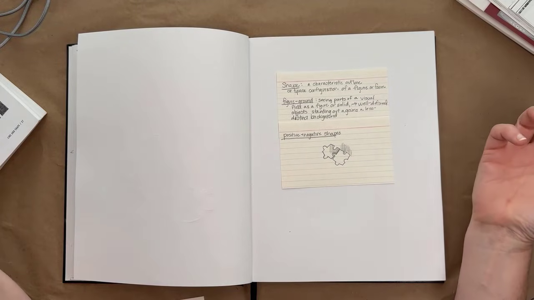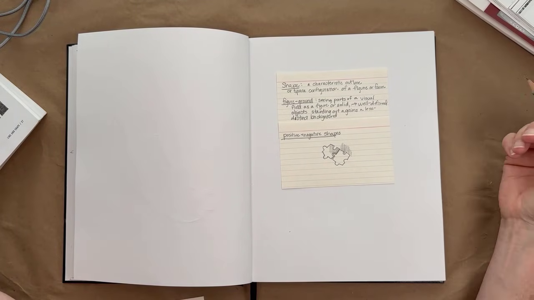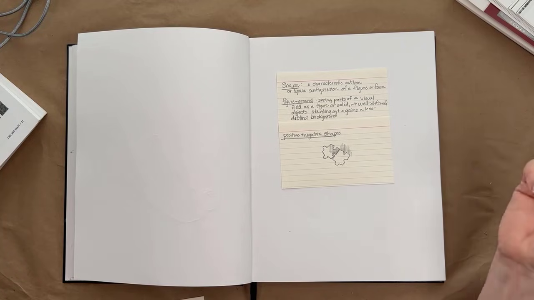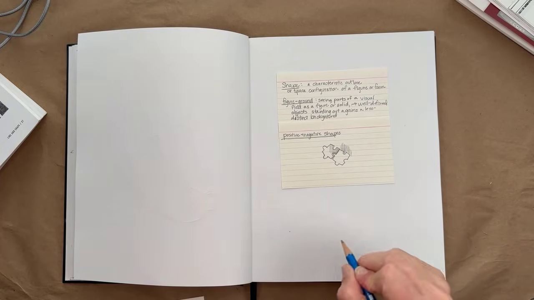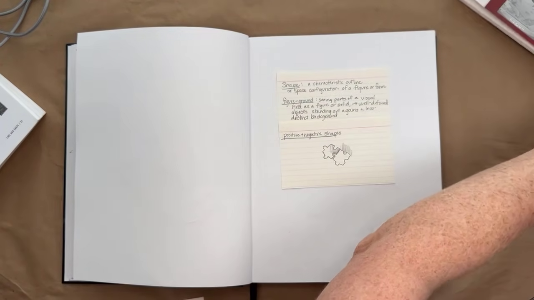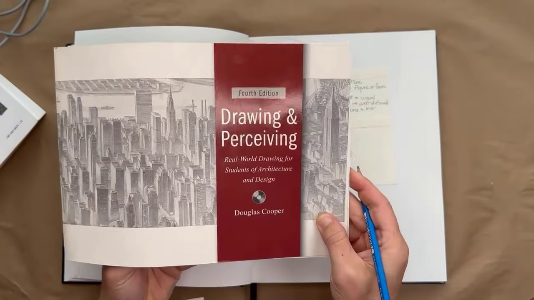a characteristic outline or space configuration of a figure or form. Figure and ground is seeing the parts of a visual field as a solid, well-defined object standing out against the less distinct background. And then finally, positive and negative shapes, where the positive is the object and the negative is the background. And we see that in this book, Drawing and Perceiving.